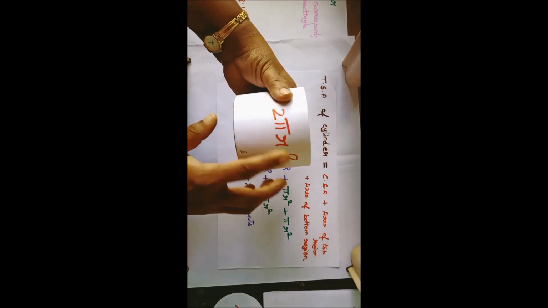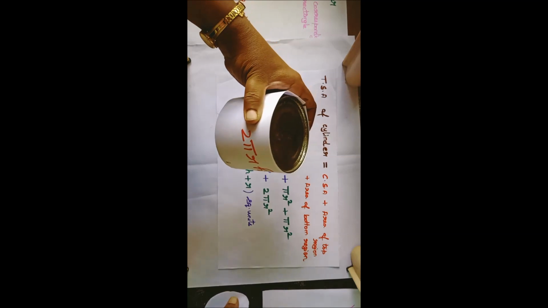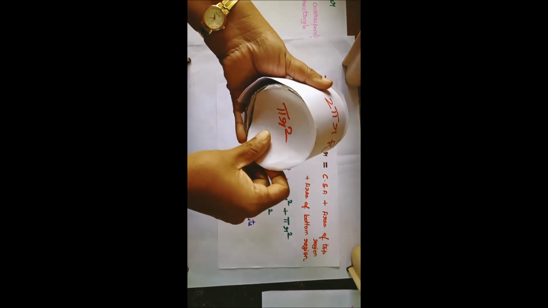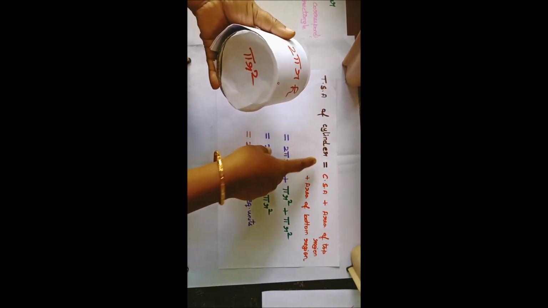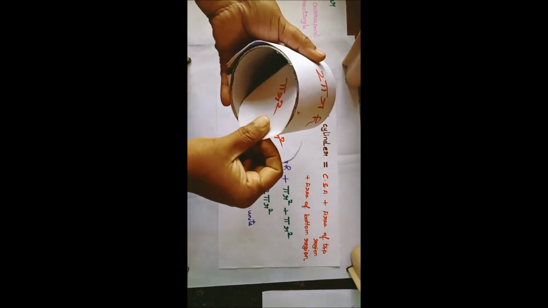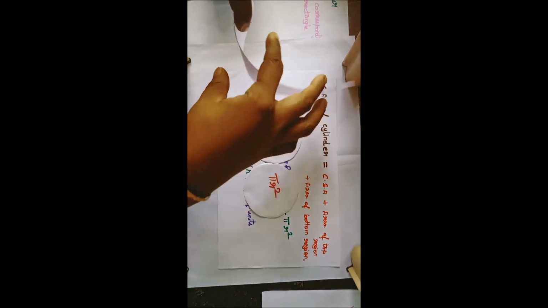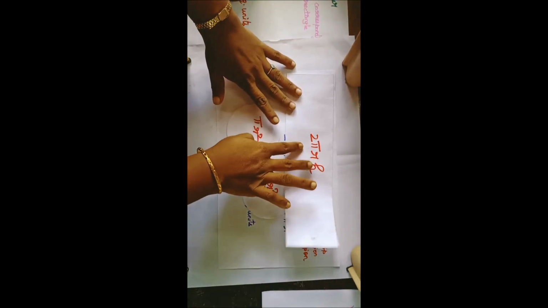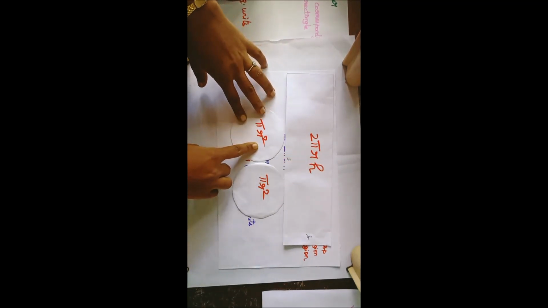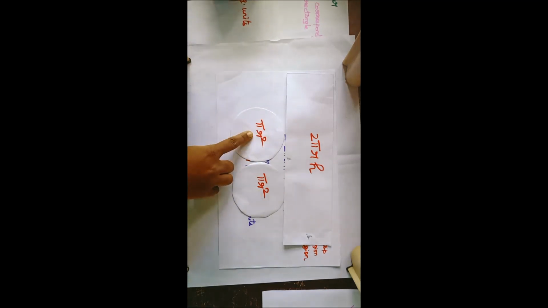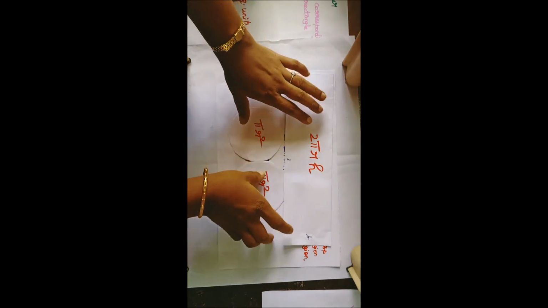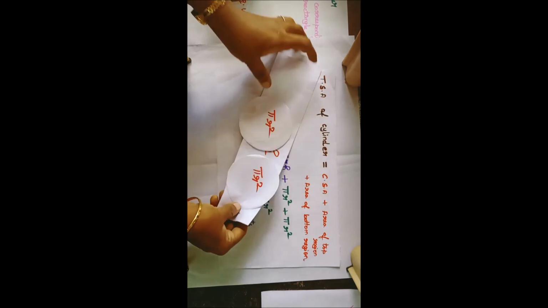Now, along with this 2 pi r H, if you add the top area and bottom area, you get the total surface area of the cylinder. So what is the top of the cylinder? It is also a circle. What is the bottom of the cylinder? It is also a circle. What is the CSA of the cylinder? 2 pi r H. Pi r square, pi r square, these are the areas of the top and bottom of the cylinder. If you add these three values, you get the total surface area of the cylinder.